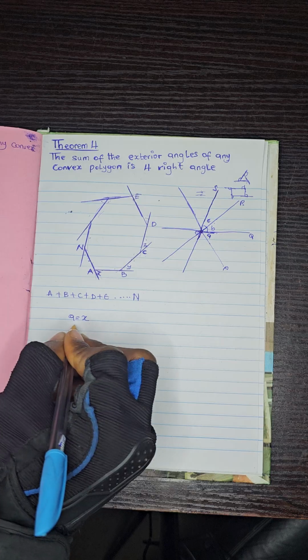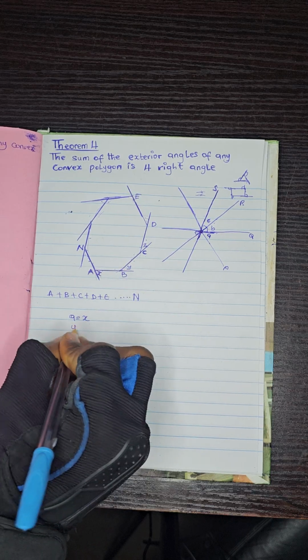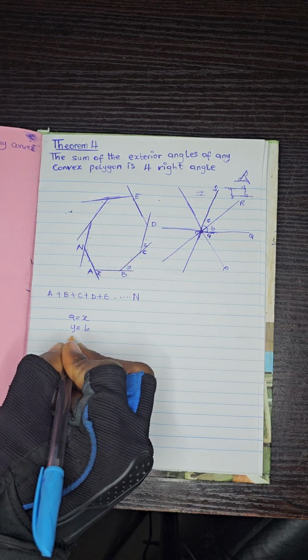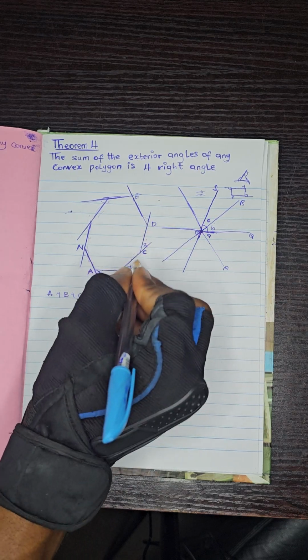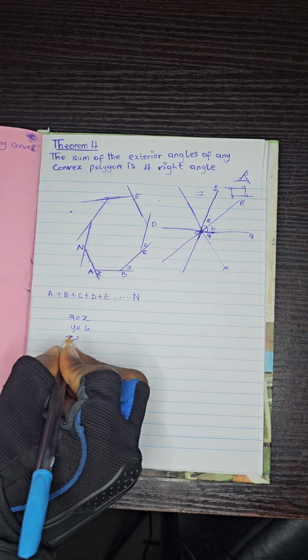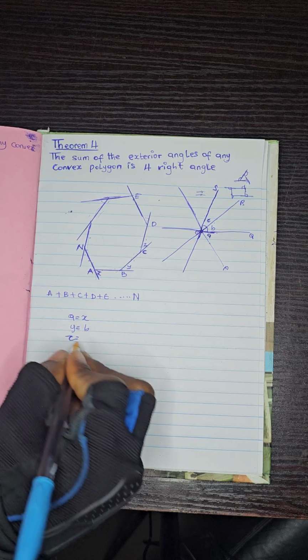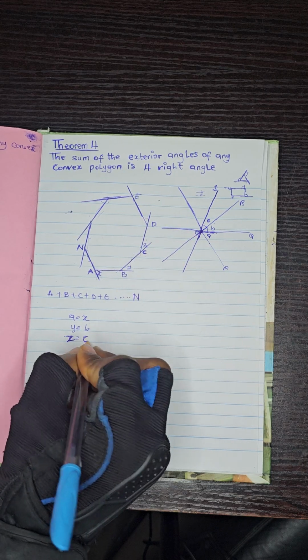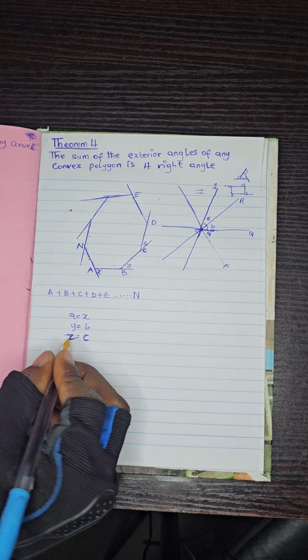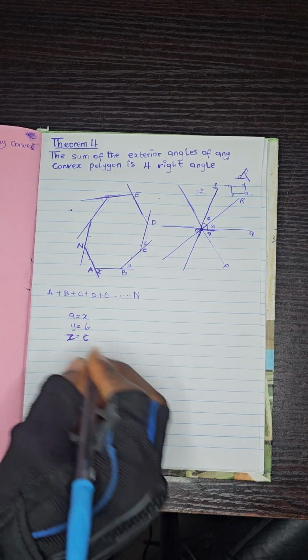So I can say A is equal to X. In the same way, Y is equal to B. In the same way, C is equal to, what am I saying? Z. I think I'm messing it up, but it's still the same thing. Z is equal to C. Normally, A, B, C is supposed to be one side, X, Y, Z is supposed to be one side, but I think I messed it up, but it's still the same thing.